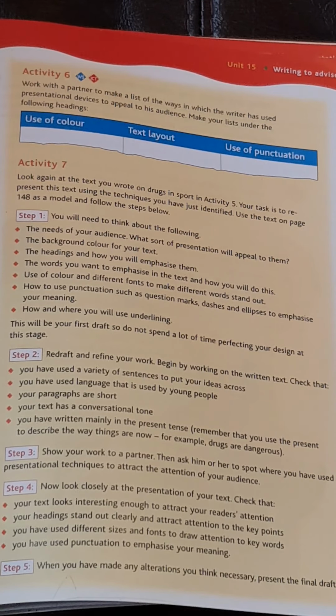What words do you want to emphasize in the text? And again, how are you going to do that? Are you going to use different color for the writing? Are you going to do it slightly larger or bold? Are you going to underline them? Are you going to do like a different color bubble around the key words? Think about how you're going to make these key words stand out. Again, underneath, using colour and different fonts to make different words stand out.